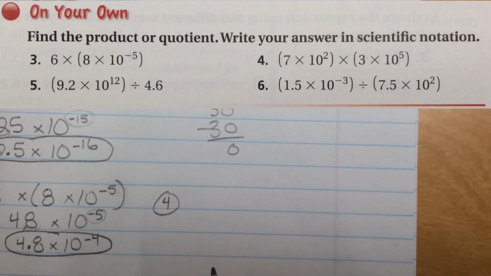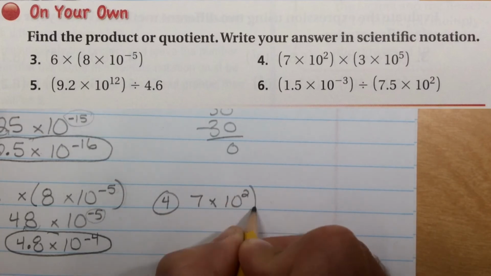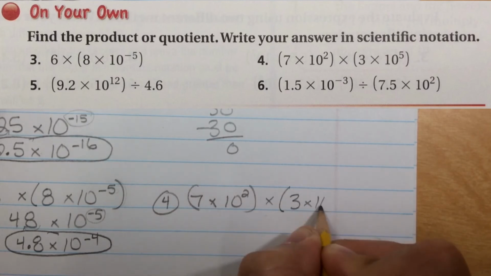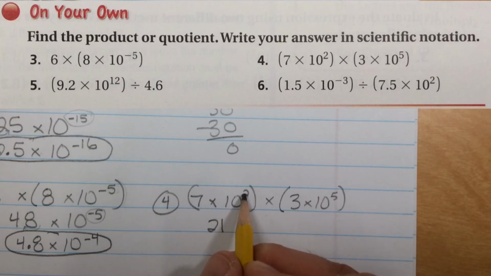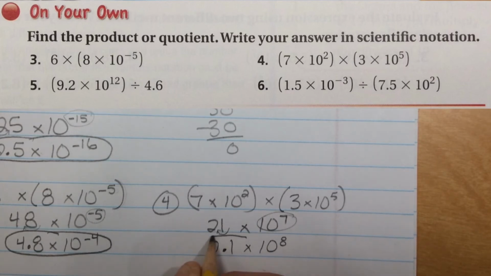Number 4, we have 7 times 10 to the 2nd power times 3 times 10 to the 5th power. So we multiply the two factors. 7 times 3 is 21. And 10 to the 2nd times 10 to the 5th, we add the exponents and we get 10 to the 7th. We do have to make this smaller by 1. So 2.1. So we make this bigger by 1 times 10 to the 8th. 2.1 times 10 to the 8th power.